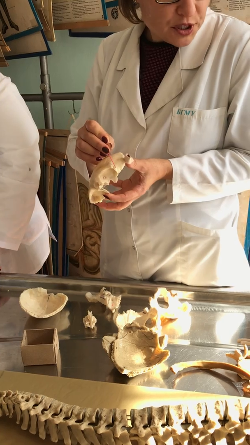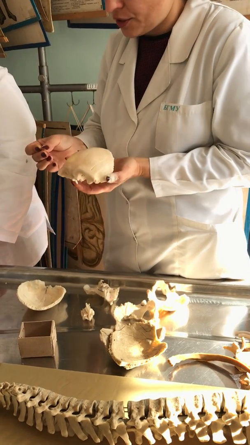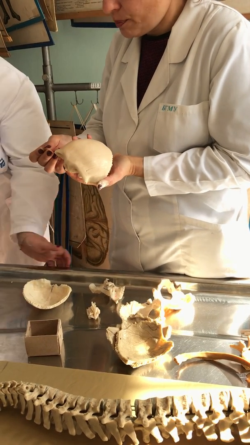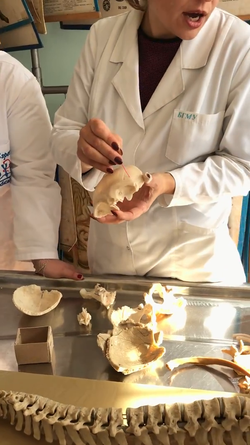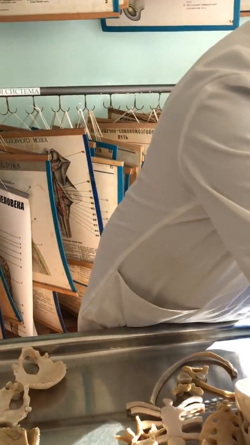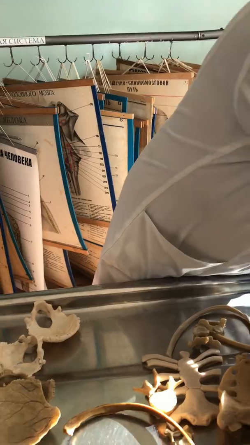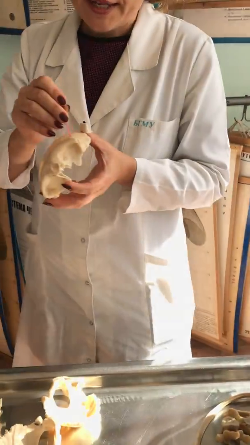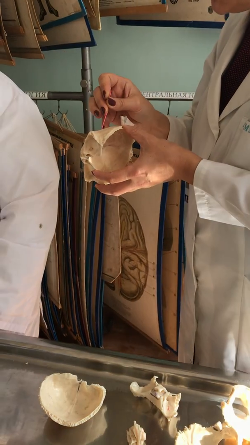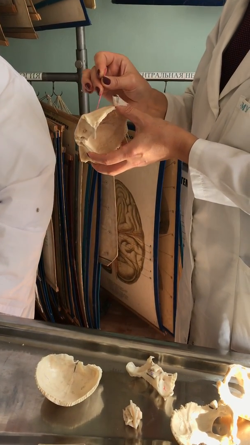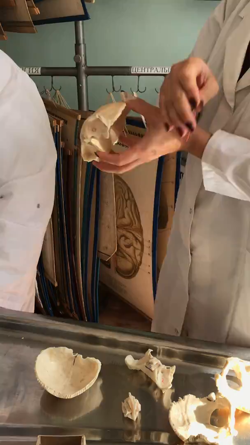From the upper part of the zygomatic process starts the temporal line. This temporal line forms the surface which we call the temporal surface. This temporal line separates the temporal surface.